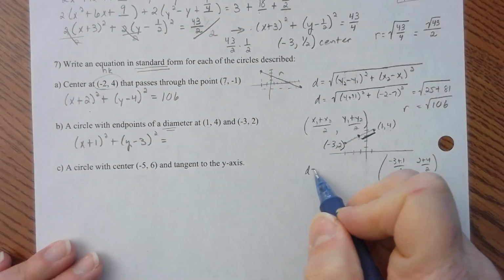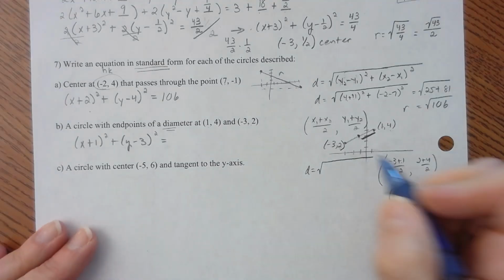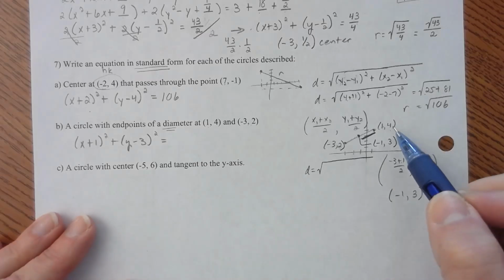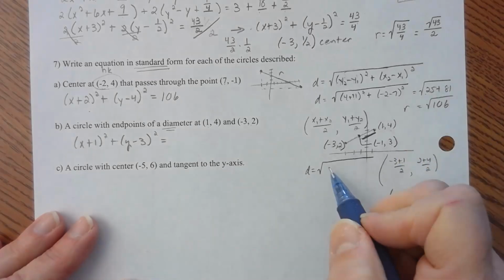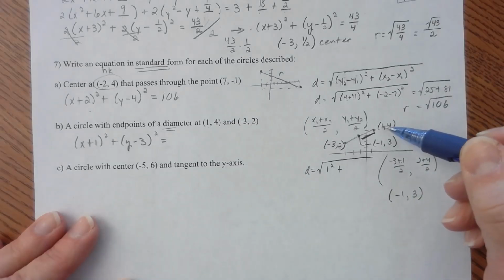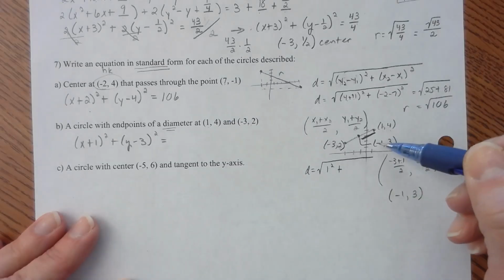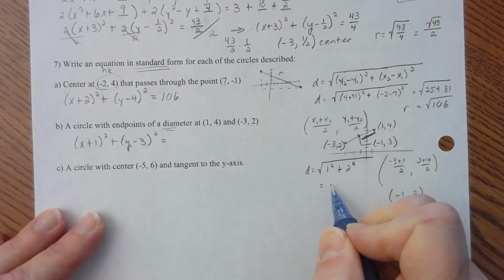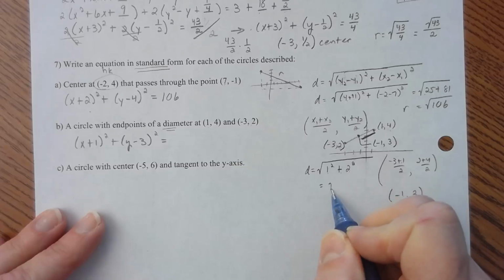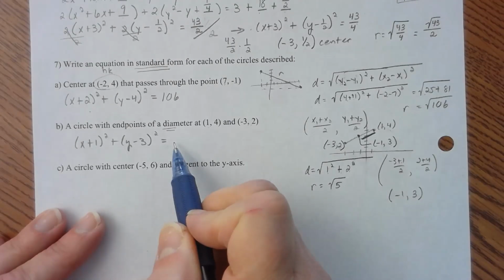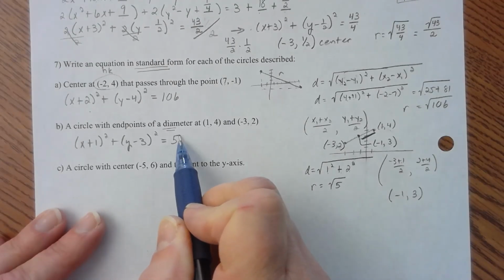All right, distance equals. So this point is negative 1, 3. y2 minus y1. 4 minus 3 is 1. x2 minus x1. So this will be 1 minus negative 1, which is 2. So I've got 1 plus 4 is 5. This is my radius, root 5. When I put it in the equation, I have to do root 5 squared, which becomes 5.